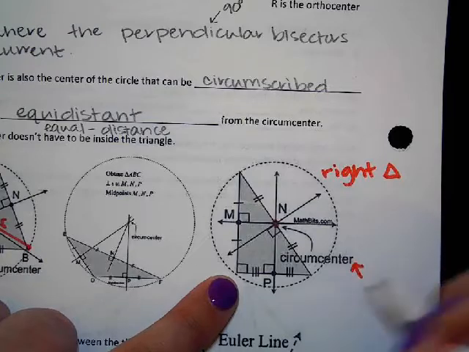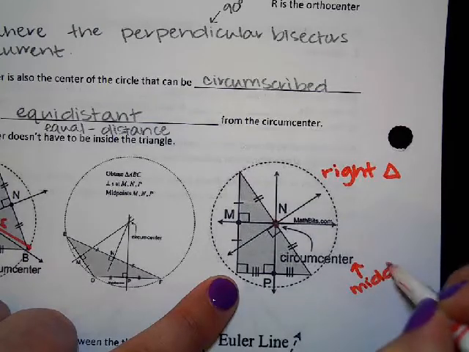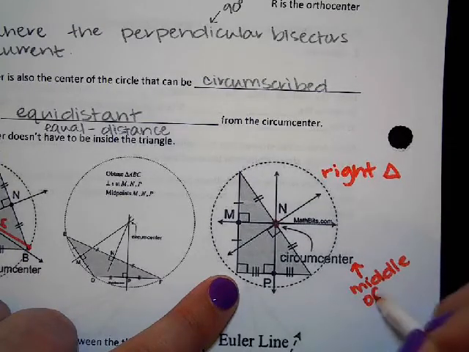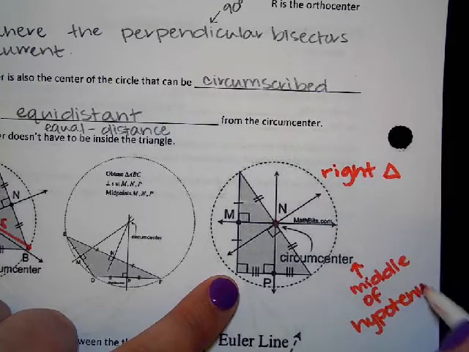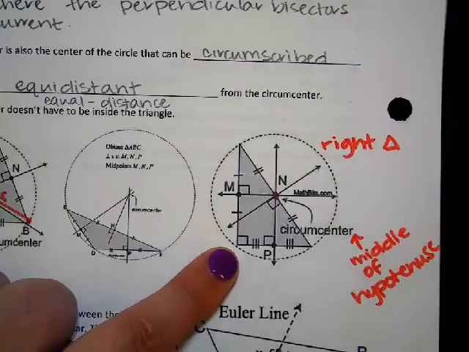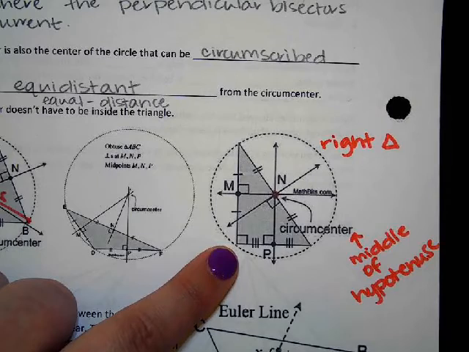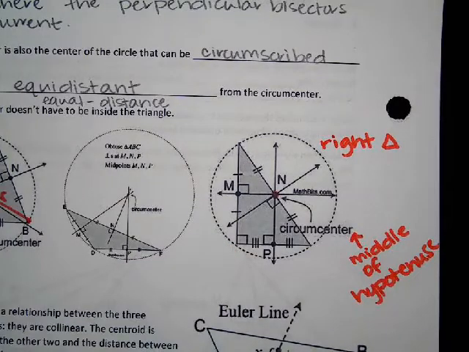So middle of hypotenuse. So that's kind of a neat little factoid. I like it. It's fun. All right. So those are all the different facts that we have about circumcenters.